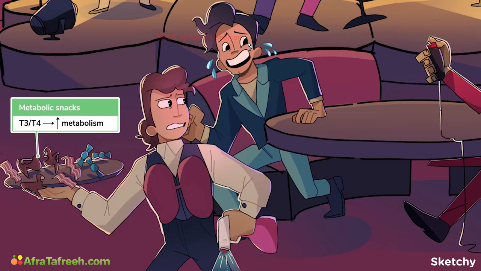They will also increase both protein synthesis and degradation, although the overall effect is catabolic. Our waiter's tray of metabolic snacks includes glucose candy, bacon, and chewed up chicken wings to help you remember this.